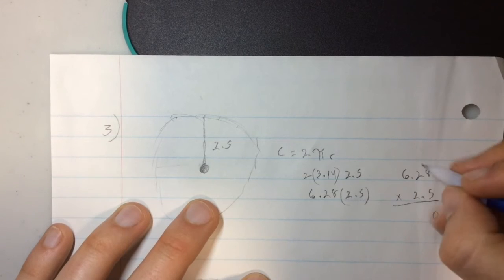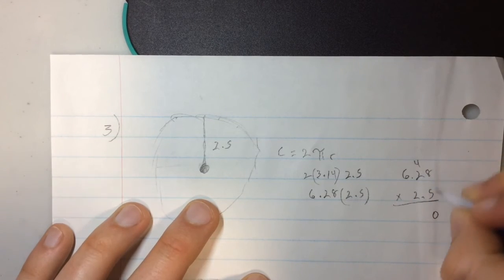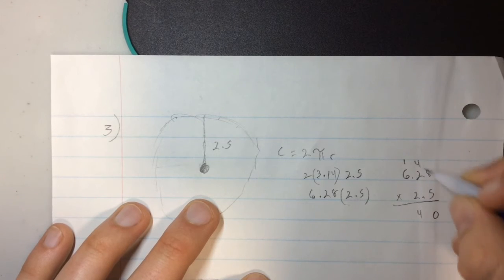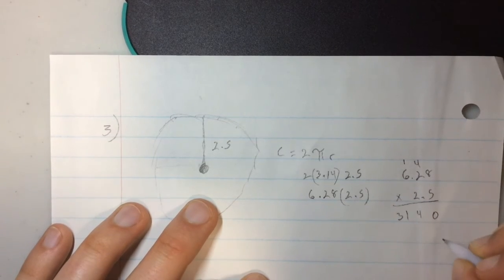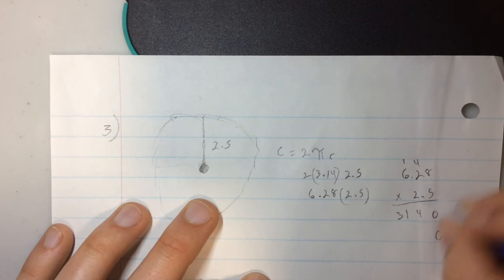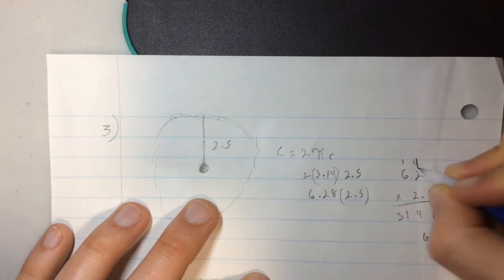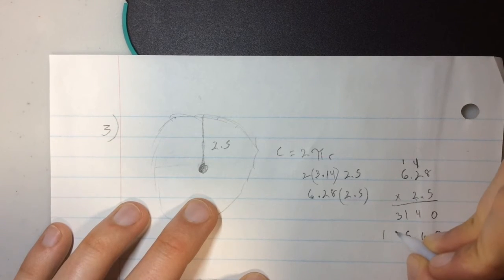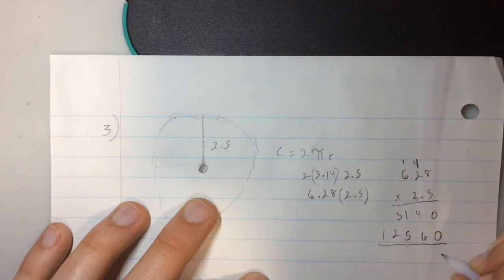5 times 2 is going to give me 10. 5 times 8 gives me 40. 5 times 2 is 10, plus 4 is 14. 5 times 6 is 30, plus 1 is 31. Bring down a 0 for my placeholder. 8 times 2 is 16. Carry my 1. 2 times 2 is 4, plus 1 is 5. 2 times 6 is 12. Now we're going to add these up.